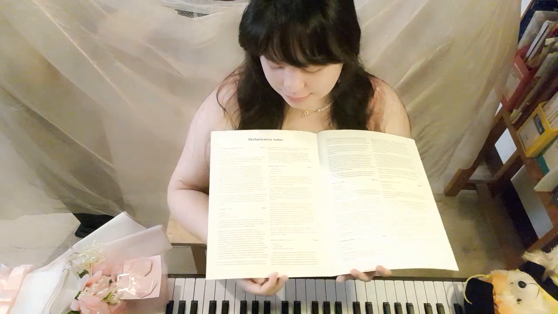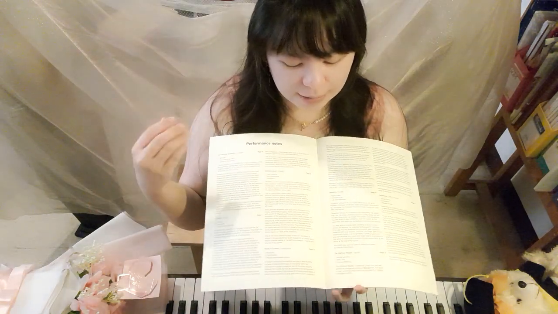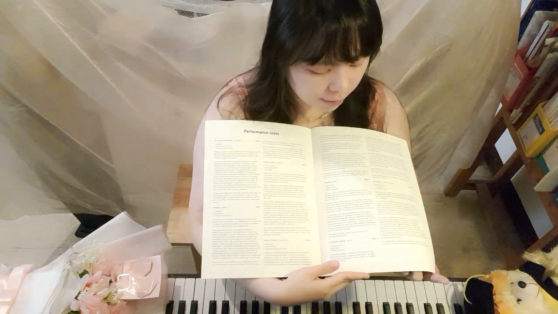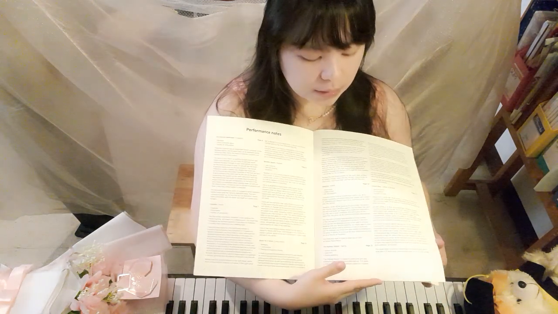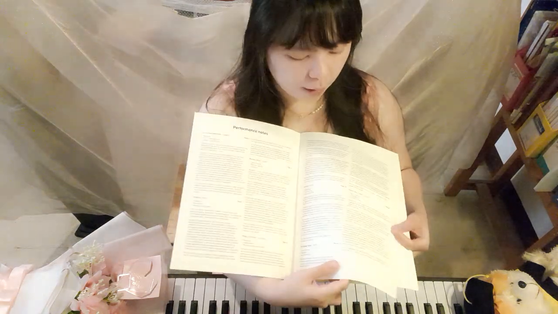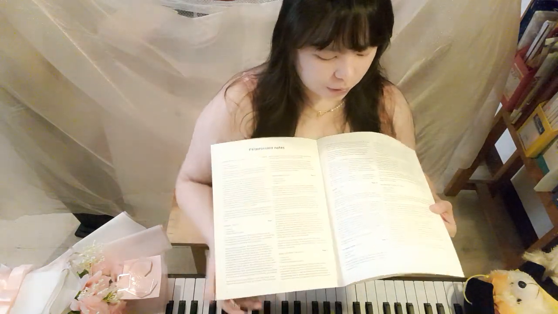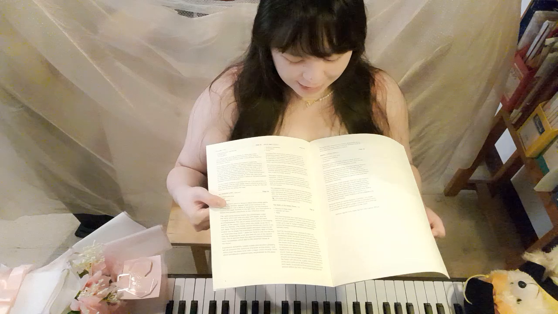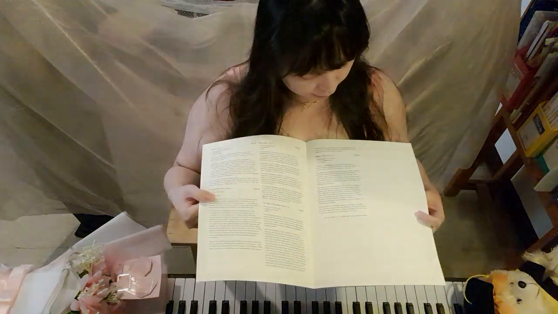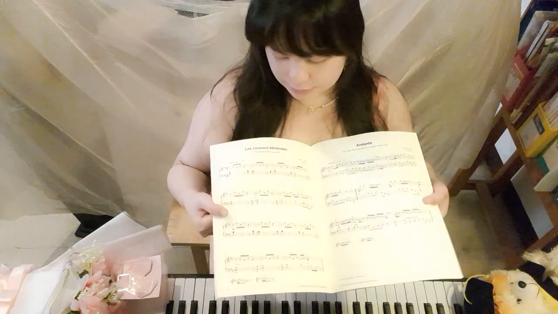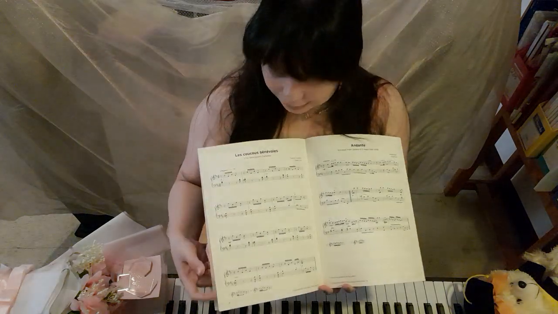Below it are your performance directions, and they include a lot of things such as the history and the background of the composer, and also some performance direction. But of course, consult also with your teacher so you know what you're doing, and make sure that everything is aligned. They have performance notes until this page.